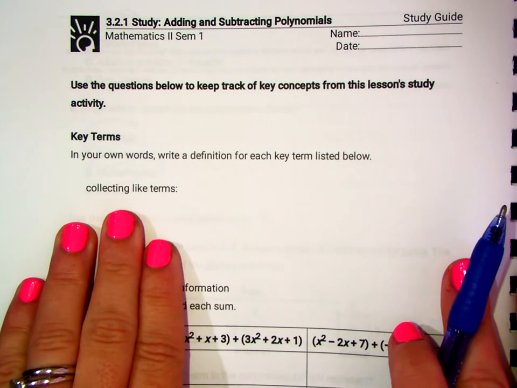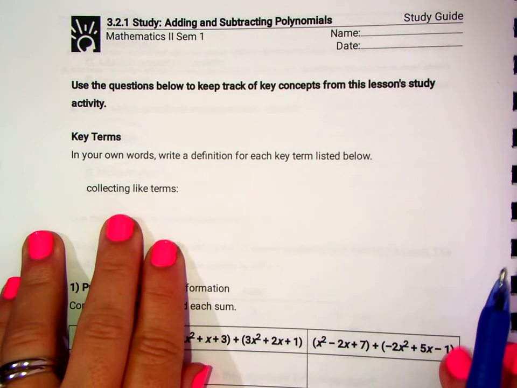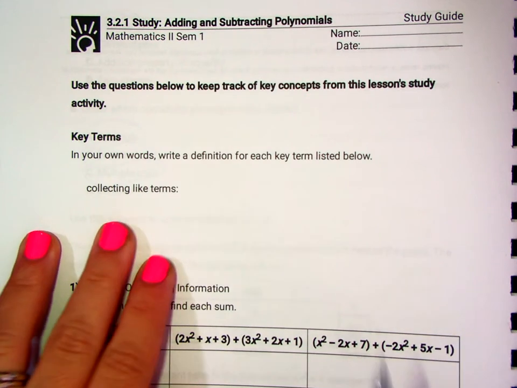Okay, so we're starting on the 3-2 study. In your own words, write a definition for each of the terms. Collecting like terms.